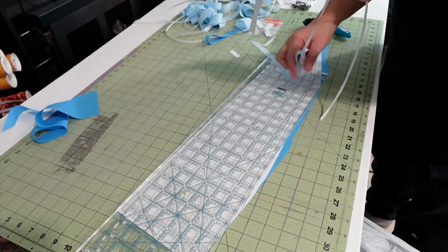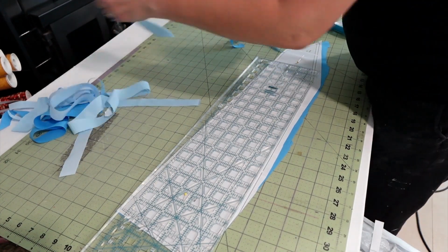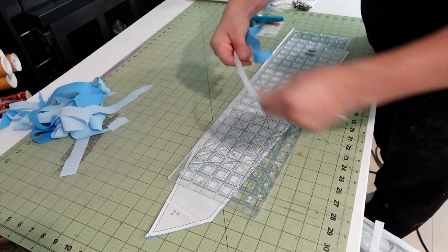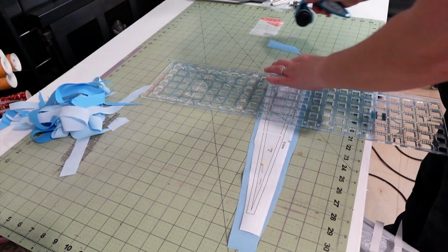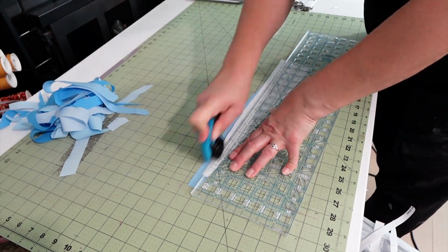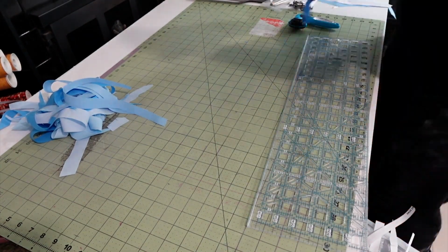Now, I do sometimes use tape. I'll just use the same Scotch tape that I use to put the pattern pages together. I'll use that in between the fabric and the paper. I'll double the tape over on itself, and that will hold the paper to the fabric as well.